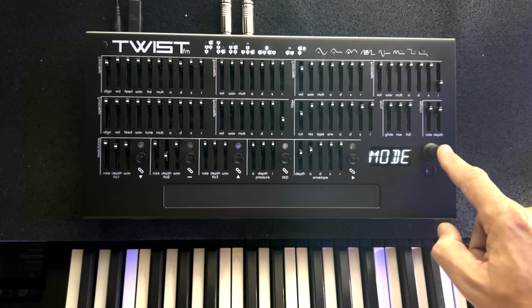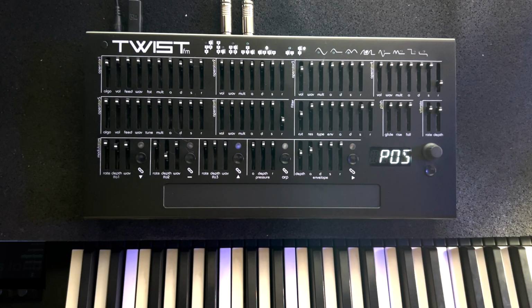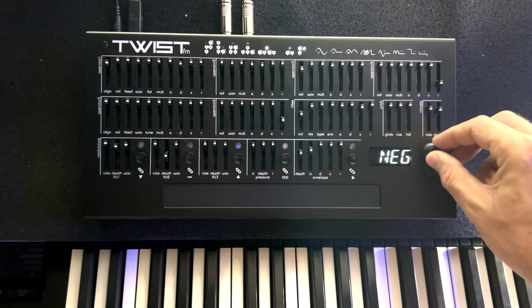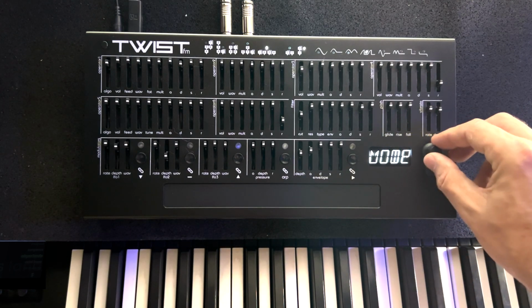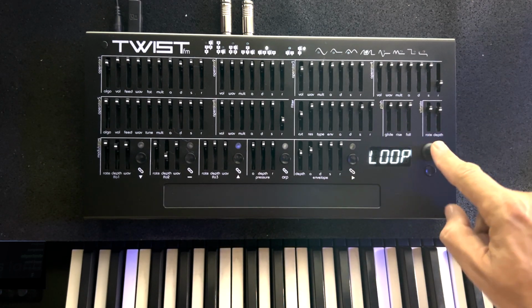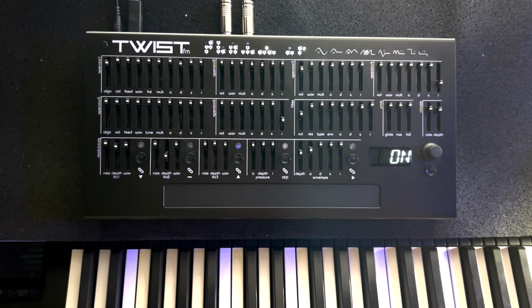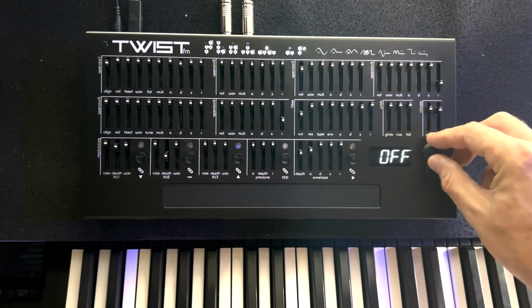Mode controls the direction of the envelope. In positive mode, the envelope moves the filter or faders upwards. In negative mode, it moves downwards. When loop is set to on, the envelope will jump to the attack phase after finishing the decay phase. With the sync option, you can sync the envelope phases to the clock.